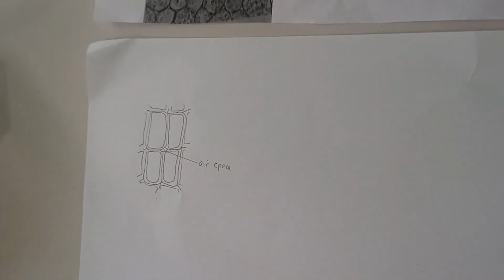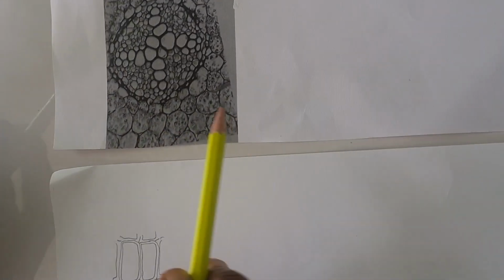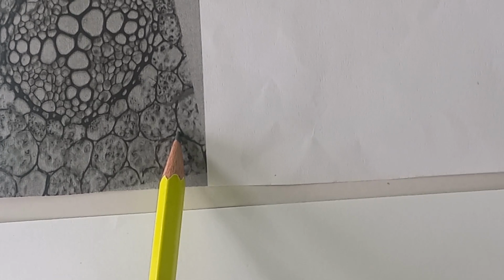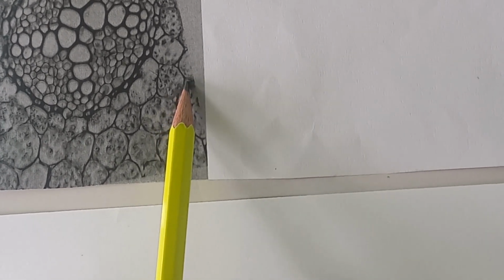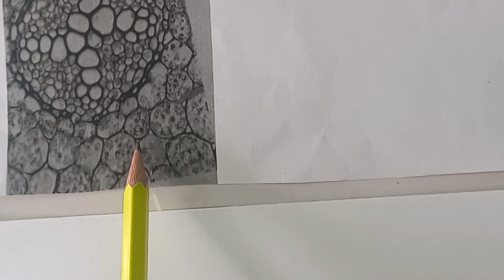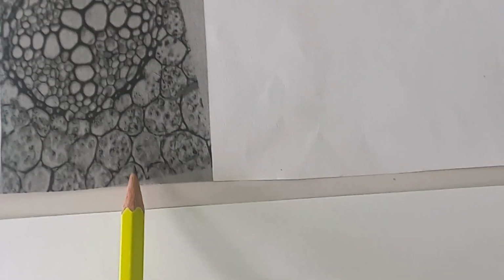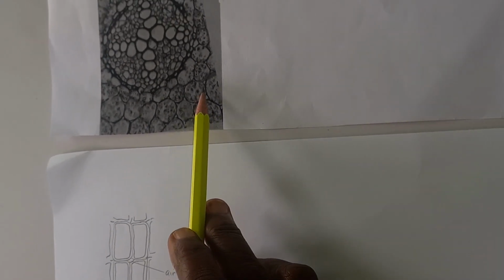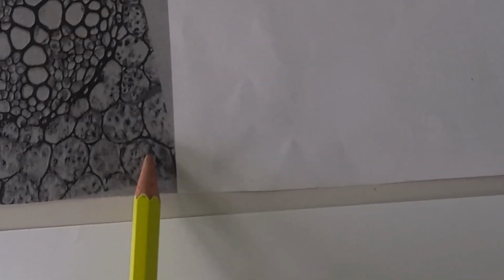So let us draw the parenchyma cells of this root. These are root cortical cells, all right? And if you look closely at this, you can see there's an airspace here, another airspace here, another airspace here, small airspace, airspace, airspace. So we are going to make high power drawings to show these cortical cells and their airspaces.